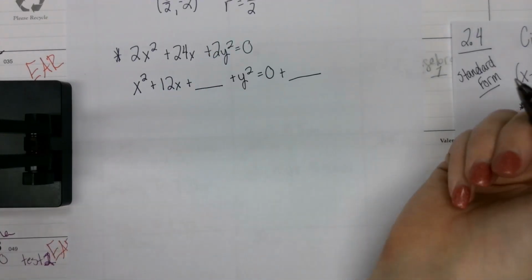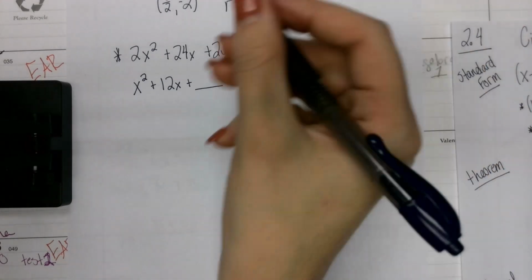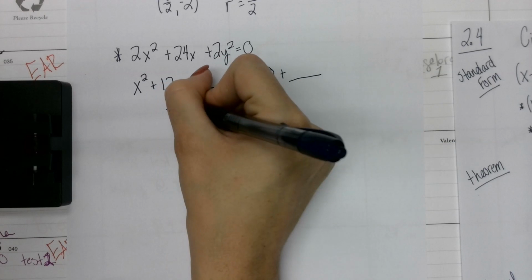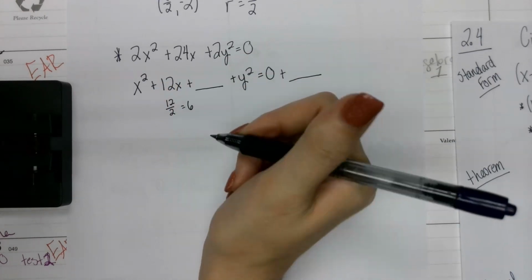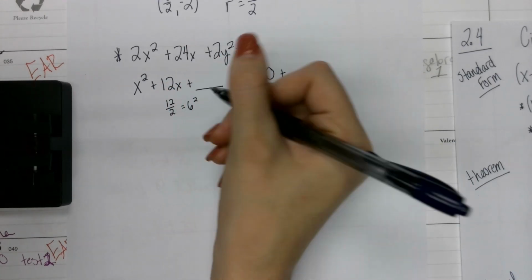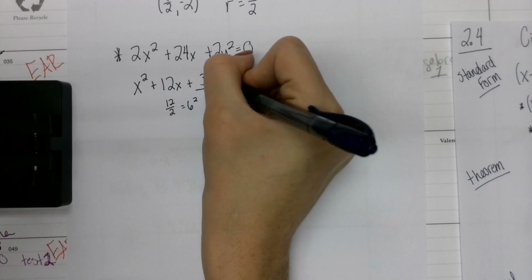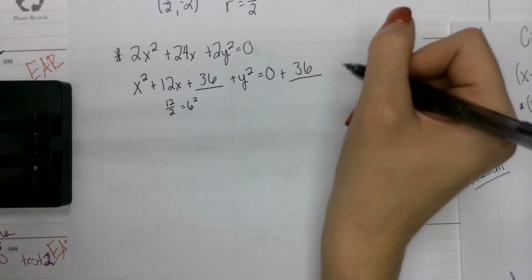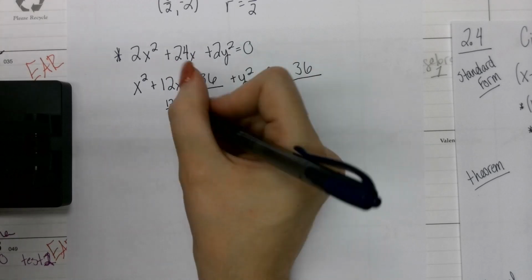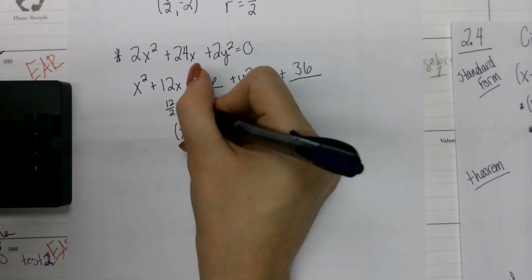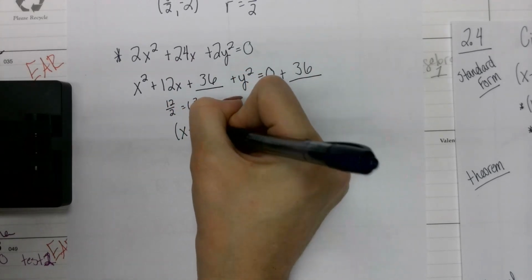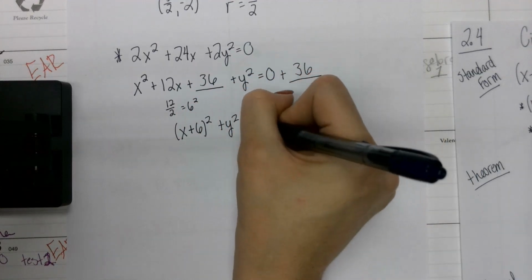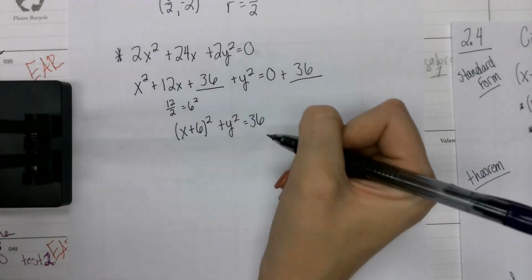So now that I've done this, I'm going to complete the square. 12 divided by 2 is 6, and we're going to square that 6 to get 36. Whatever I add here, I have to add here. And then we're going to rewrite this. So it'd be x, this was a positive 6, so plus 6 squared, plus y squared equals 36.